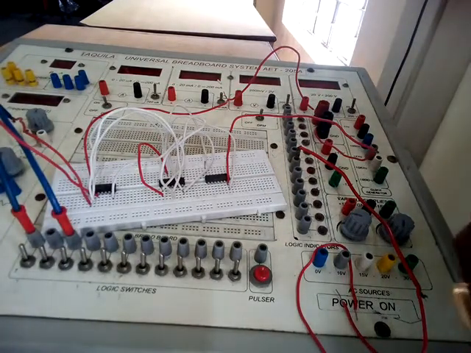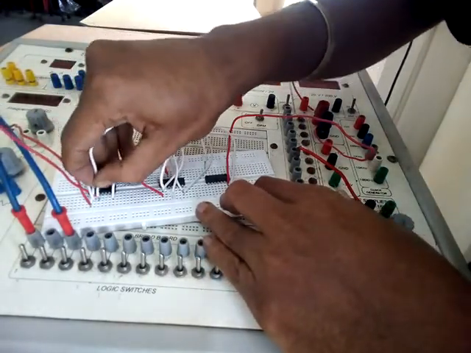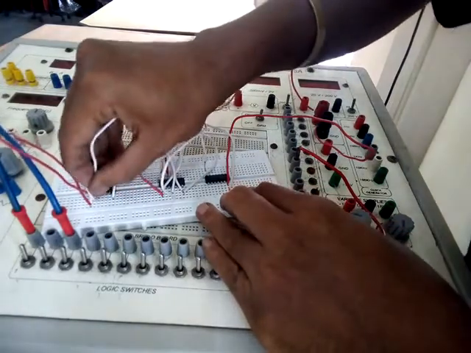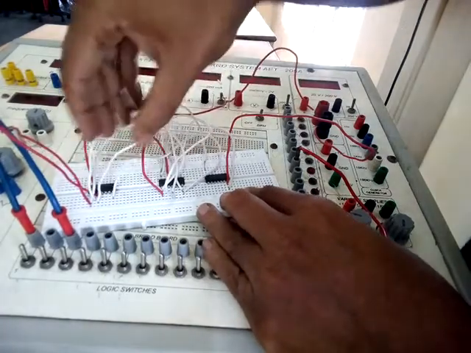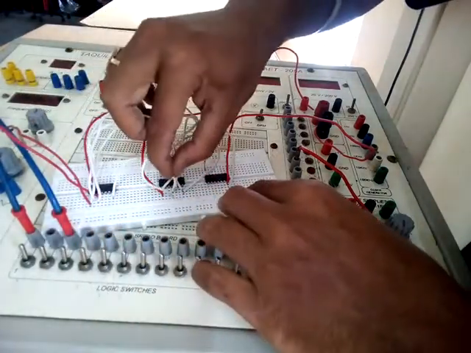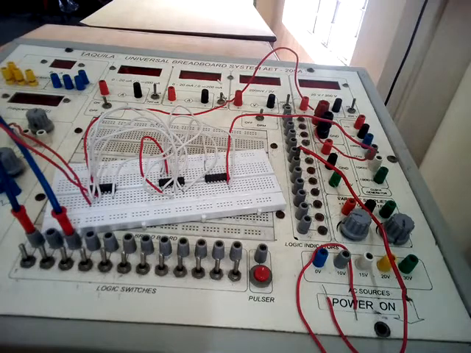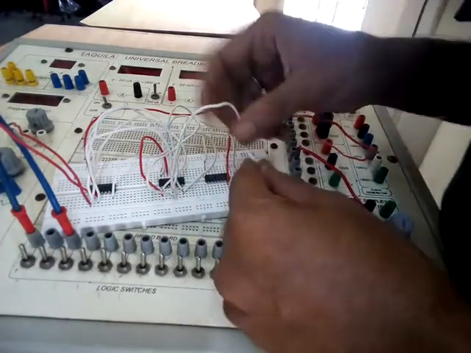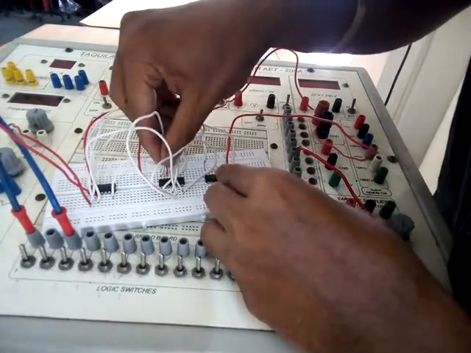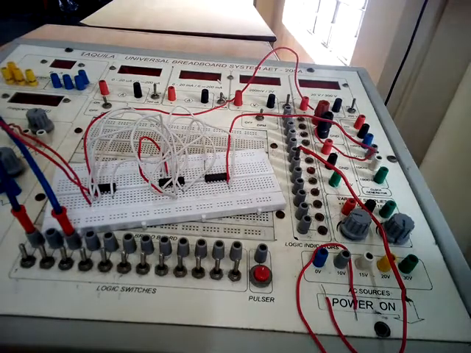Next, pin 3 of NOT. From NOT pin 3 it is going to pin number 5 of AND. Pin number 5 and 13 of AND are shorted. So 3 connections are complete. Next, 4.